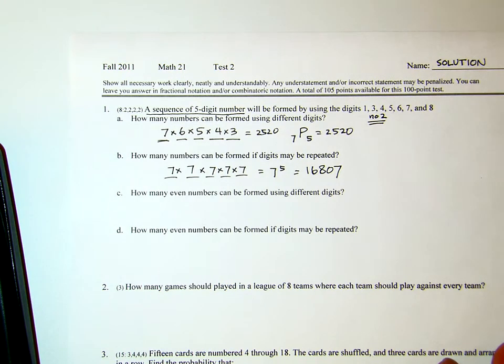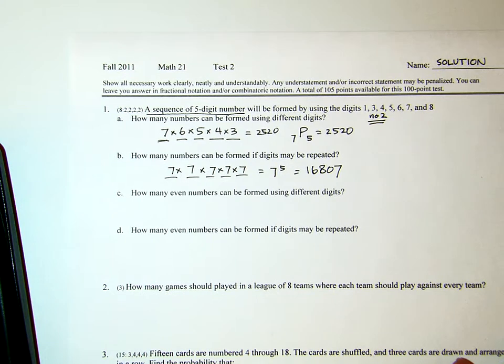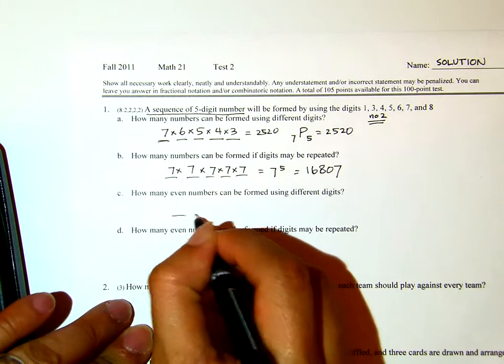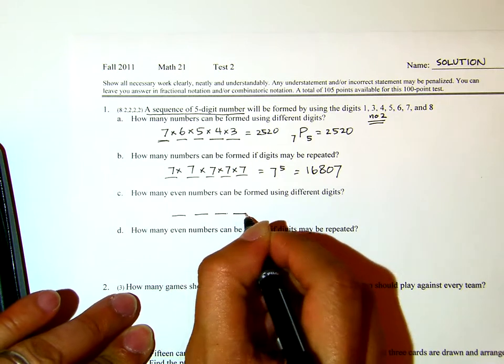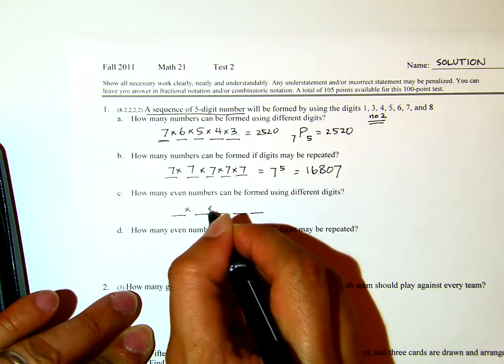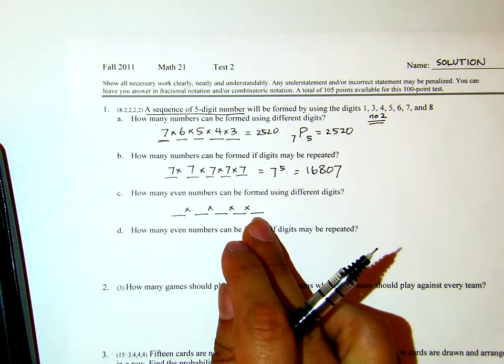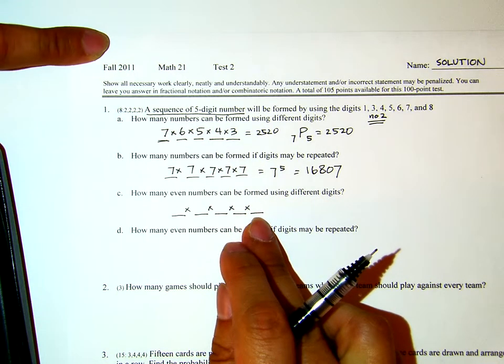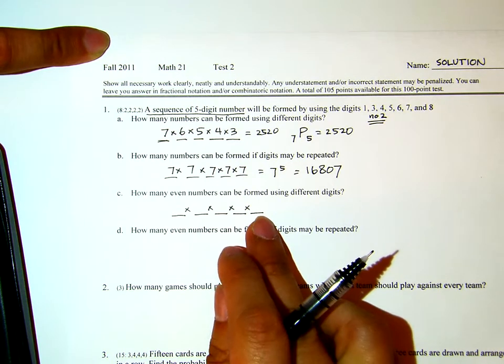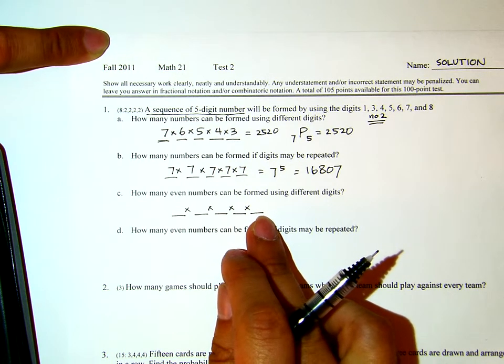Now, part C. How many even numbers can be formed using different digits? The one that determines that it is an even number is the last digit, right? Imagine if you have a 5-digit number, that number will be even if the last digit is an even number.